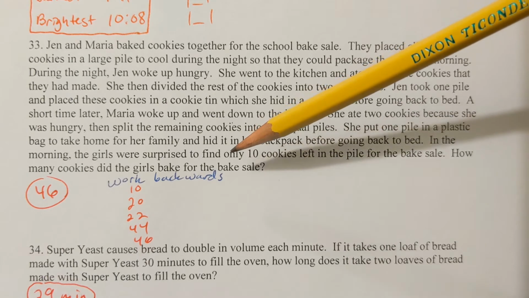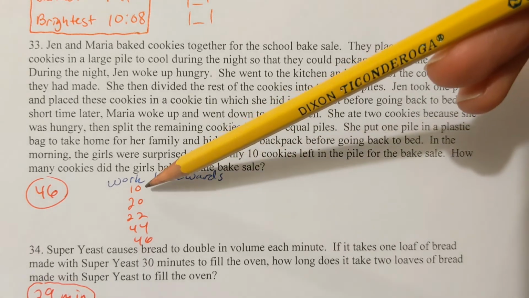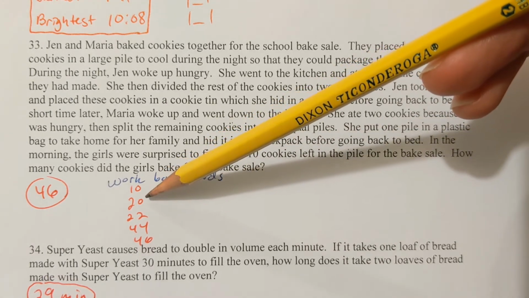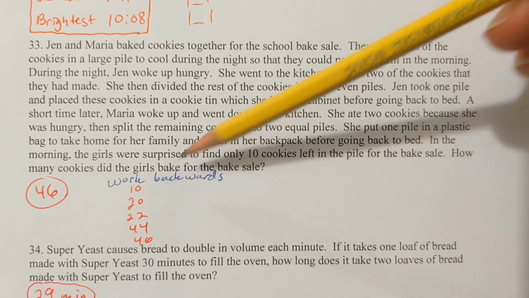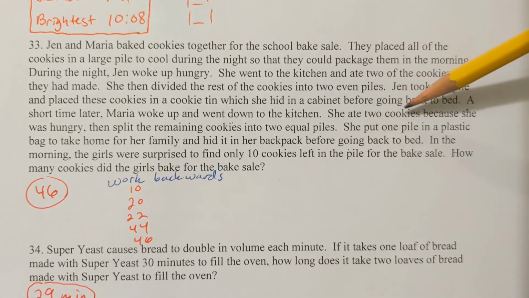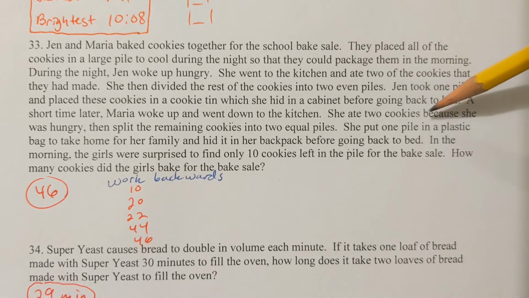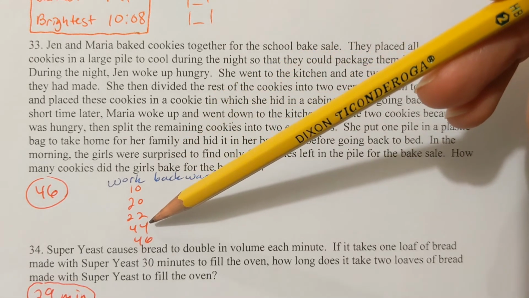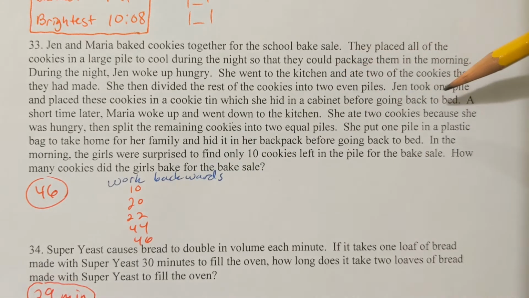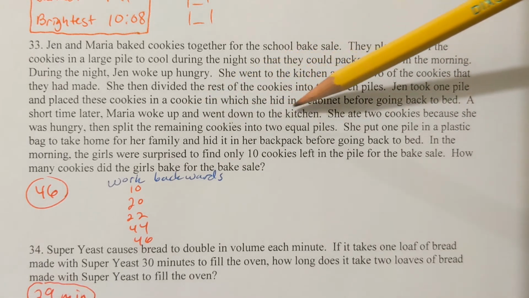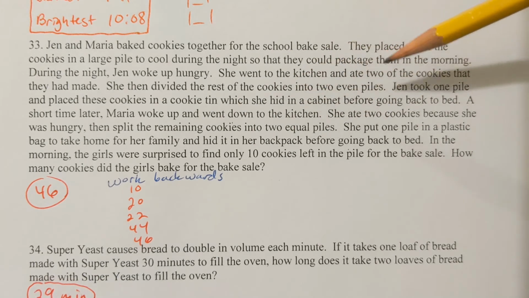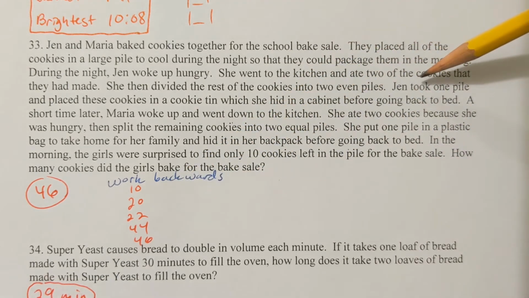So that means that half of 10, or rather, half of 20 is 10. So there was 20 cookies, but then she ate 2 cookies because she was hungry. So there's 22 cookies. Okay, and that's when Maria went down to the kitchen. Okay, so when Jen, so we're at 22.